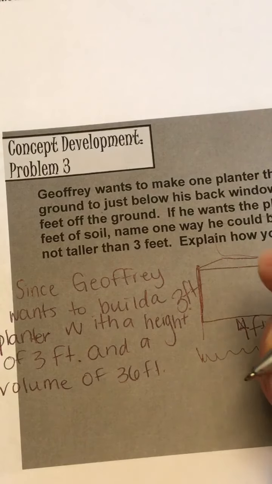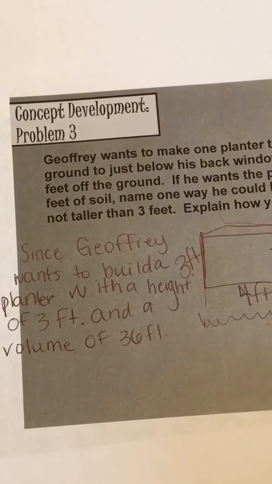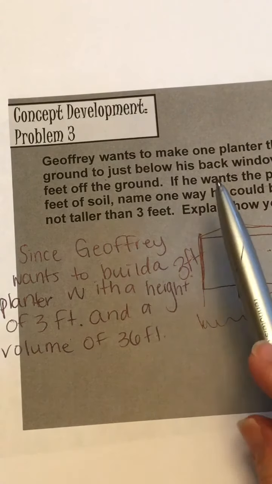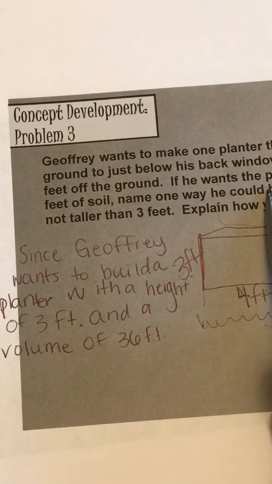So see already, if you were grading this, wouldn't you be like, wow, this person really knows what they're doing. Look at how much they wrote. I didn't have to come up with any of that, friends. It's all right there in the word problem, okay?